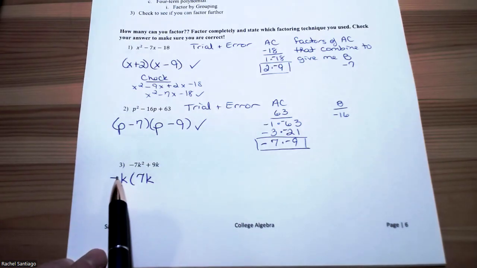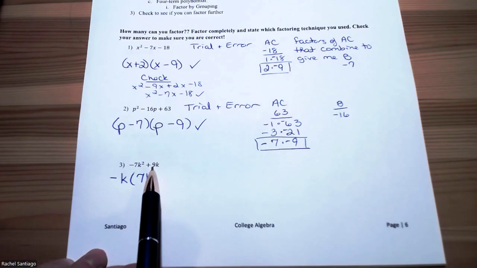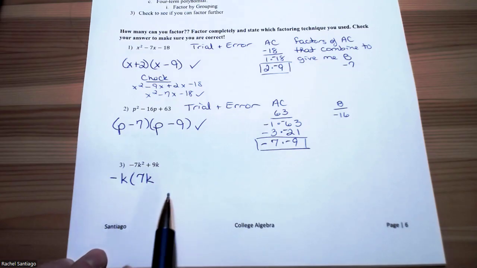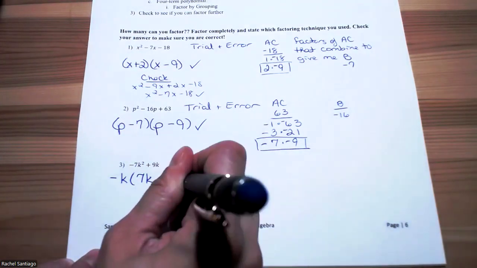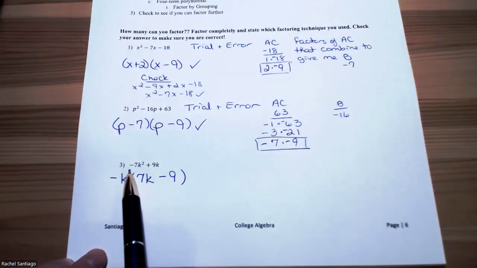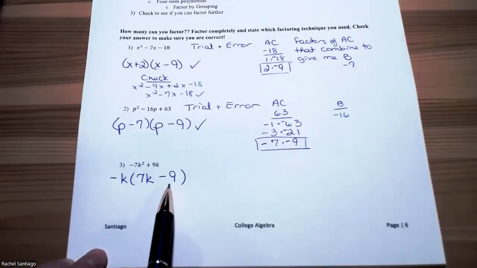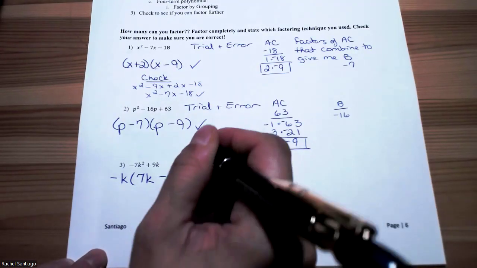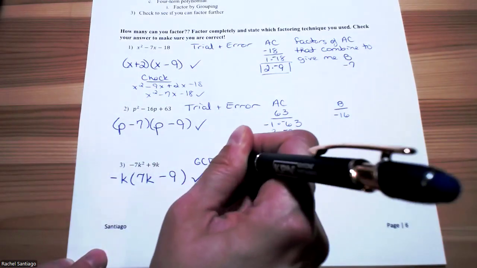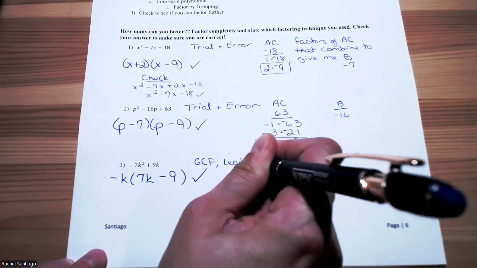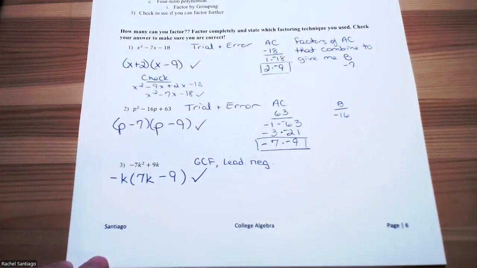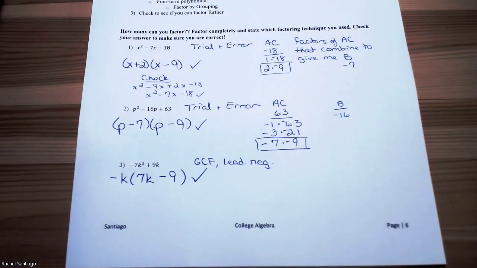And then, of course, remember, you're dividing out your second term by a negative K, which means that sign has to flip. Double check. Negative K times 7K is negative 7K squared, and negative K times a negative 9 is a positive 9K. Can you factor that further? No, absolutely not. So you are done. So all we used here was GCF and leading negative. Cool. Let's go ahead and turn the page.